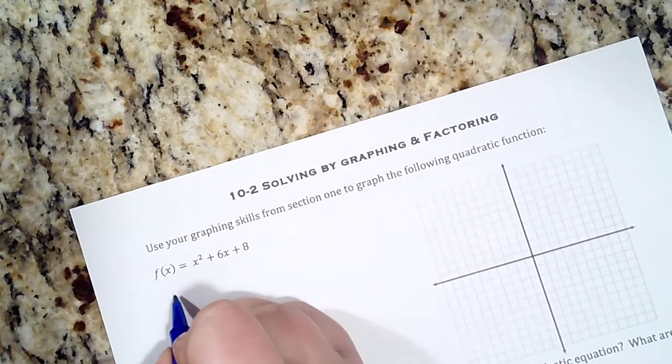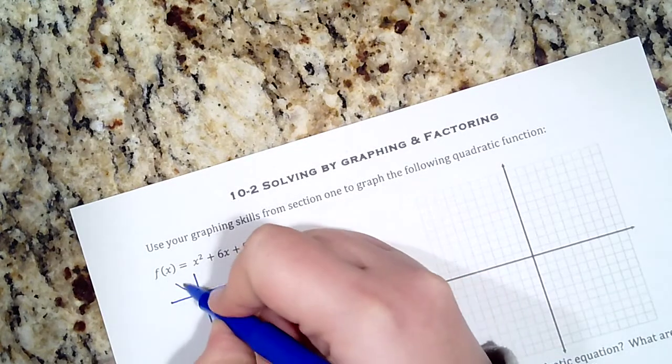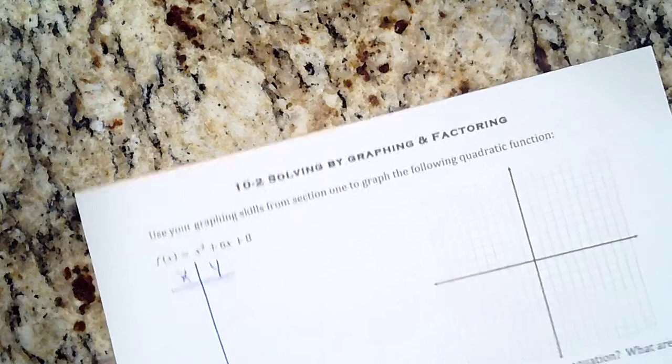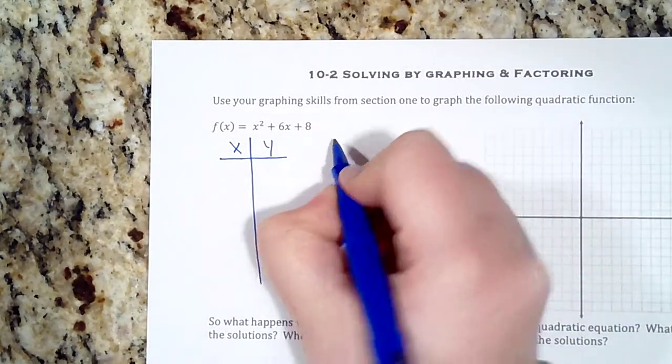Remember that the first thing we're going to start off by doing is creating a table over here, a table of x's and y's that will help us graph our final quadratic. Once we have our table, we're going to start by finding the vertex.